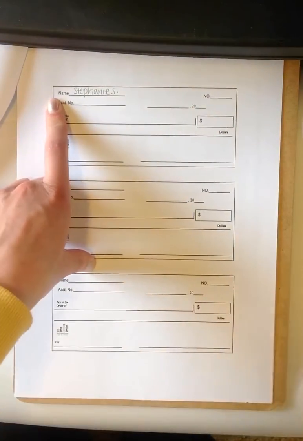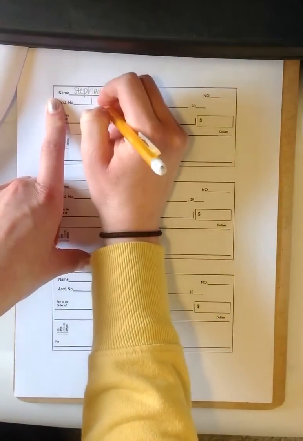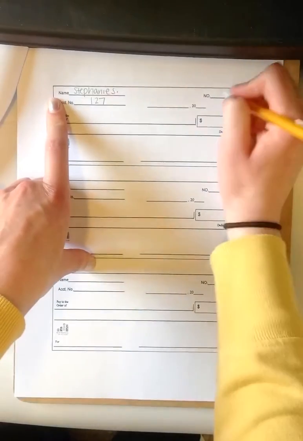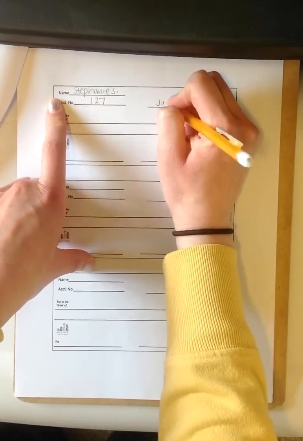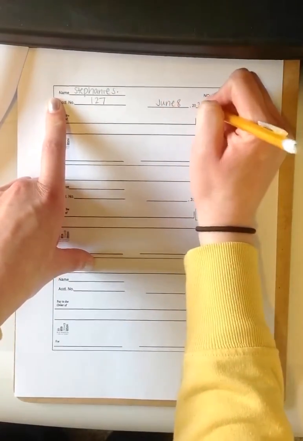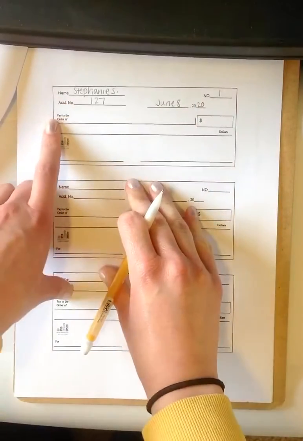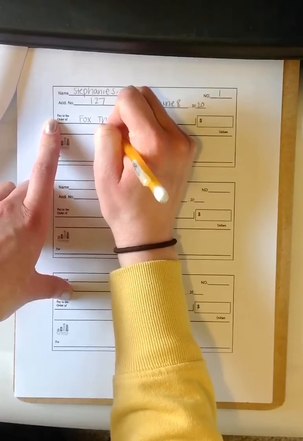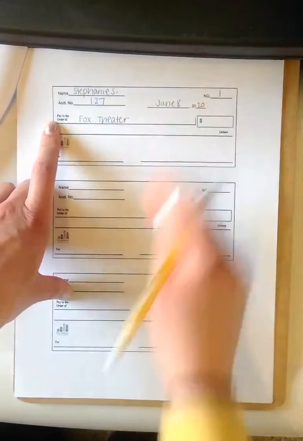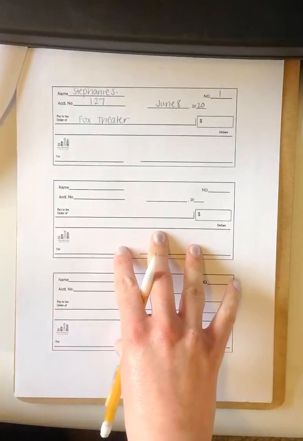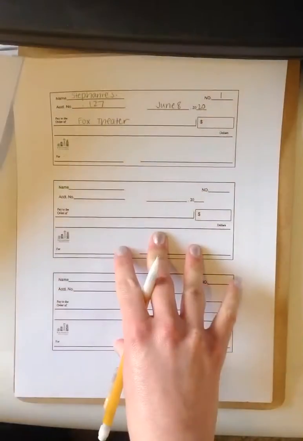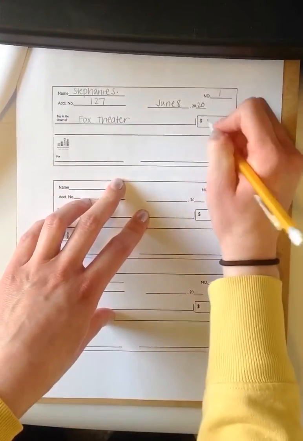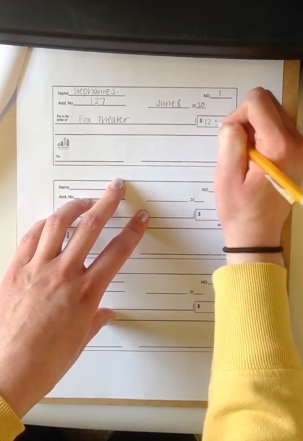Account number, again, you can write whatever you'd like. Check number 1, the date they gave me was June 8th, 2020. And then it was for the Fox Theater. So I would put their name on the pay to the order of, and it was, I believe, $12.50.